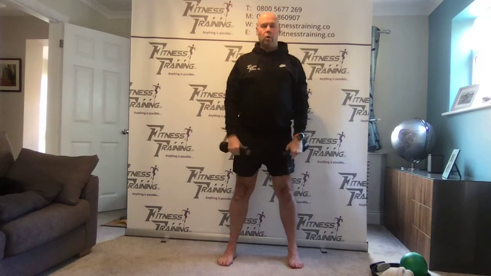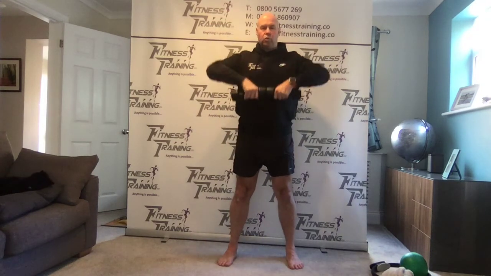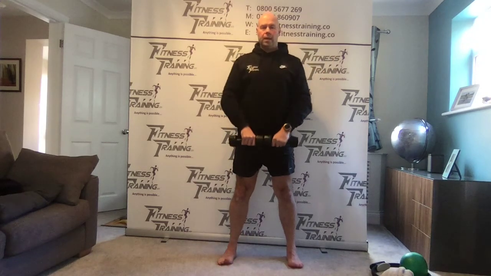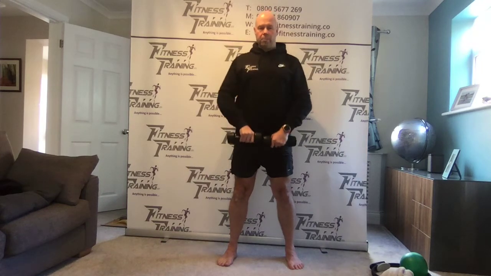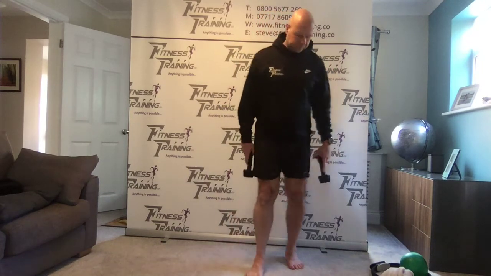Or one more, an upright vertical row, where you're keeping your elbows high, elbows and wrists higher than your hands, keeping your shoulders rolled back, so you're not allowing your shoulders to fall forwards, which will also then involve other parts of the deltoid, but again, a very good medial deltoid action.